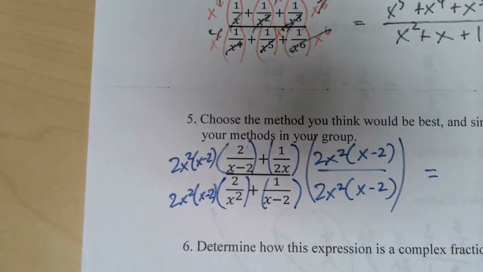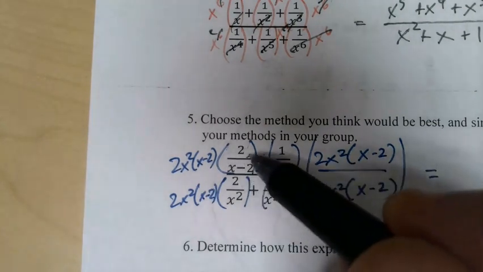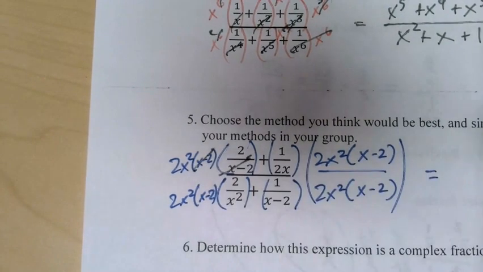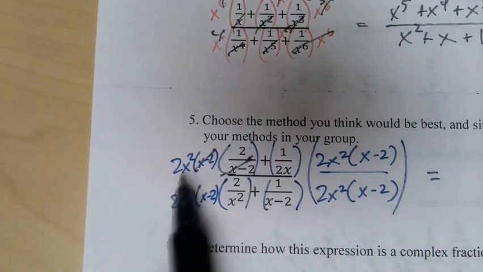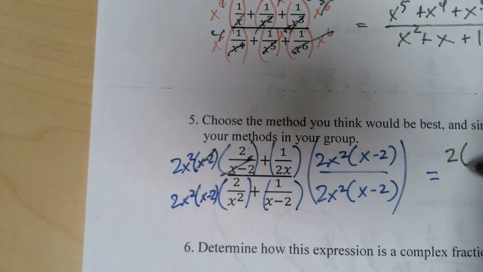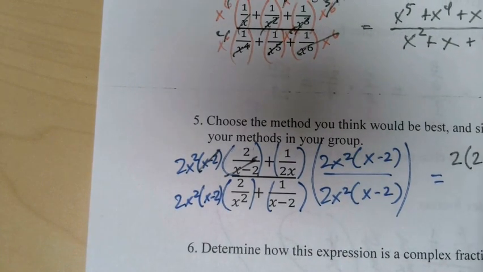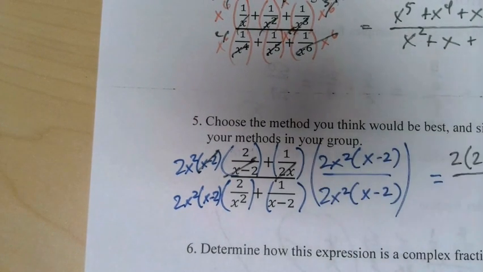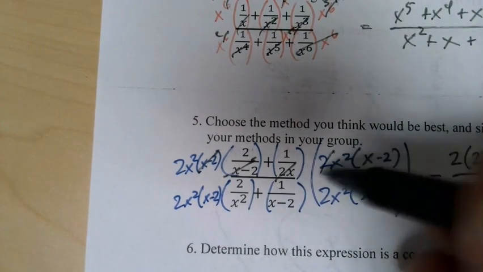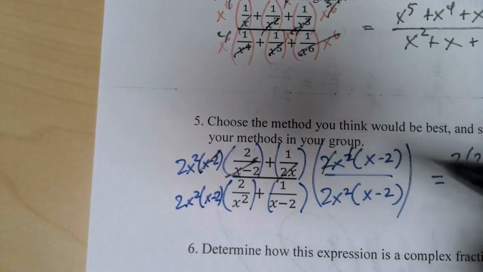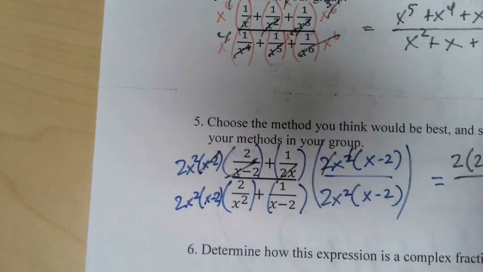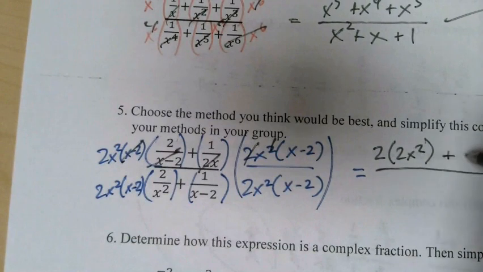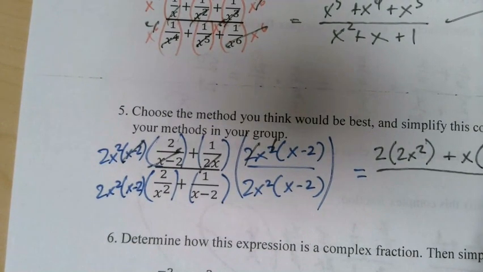If I multiply this here, the x minus 2 cancels out x minus 2, and I have 2 times 2x squared. Here the 2x cancels out the 2 and one of the x's, and I have 1 times x minus 2. So plus 1 times x minus 2.